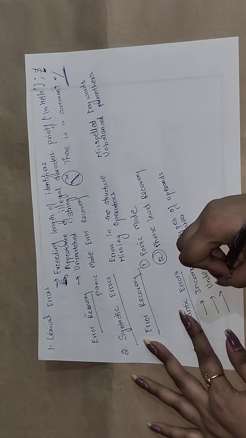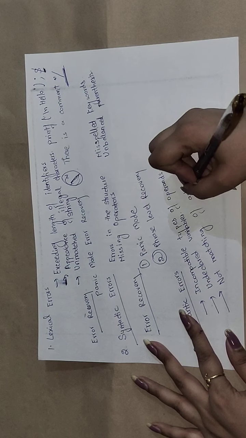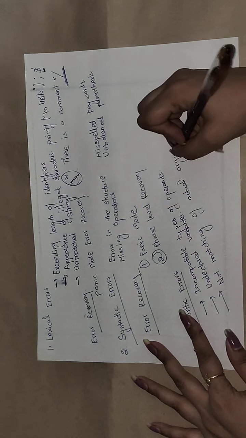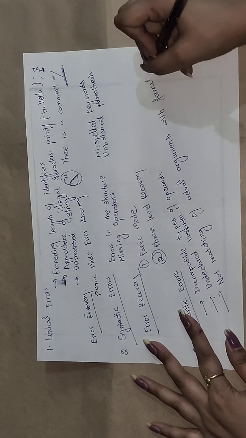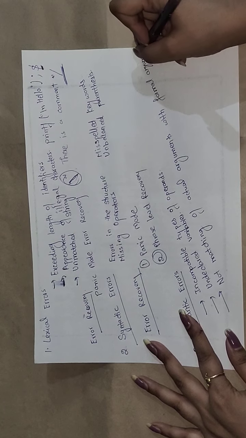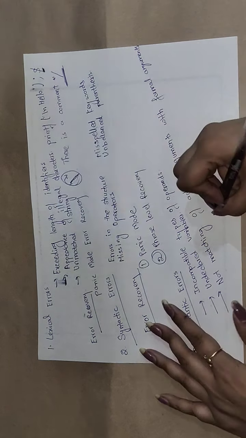And last is not matching of actual arguments with formal arguments. When actual arguments do not match with the formal arguments, that is known as a semantic error, or undeclared variables, or incompatible types of operands. Incompatible means adding an integer with a string, that is incompatible. Okay, error recovery in case of the third type of error.